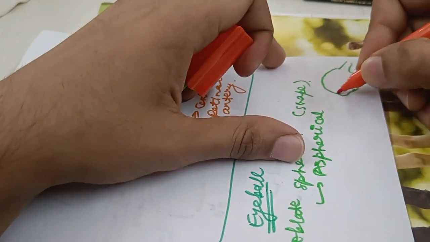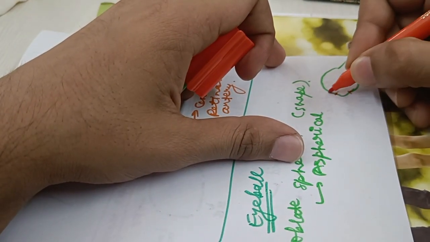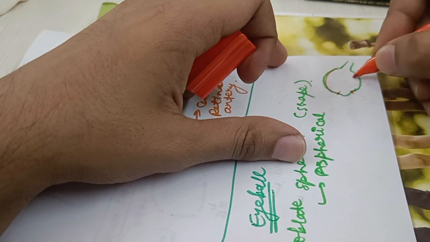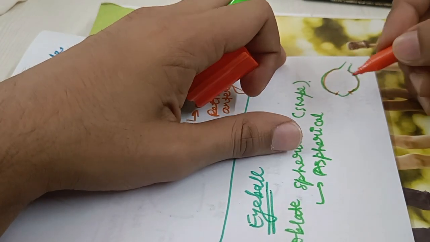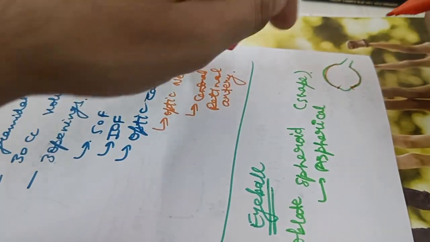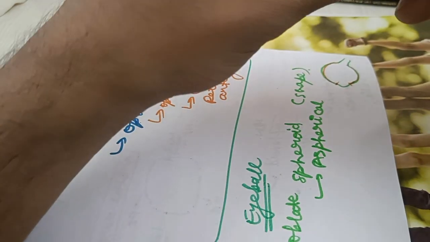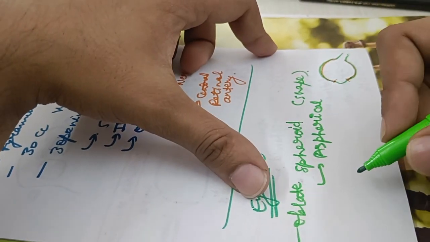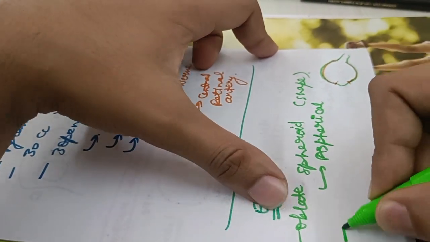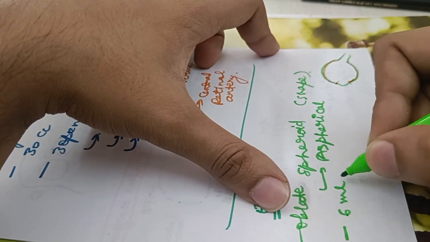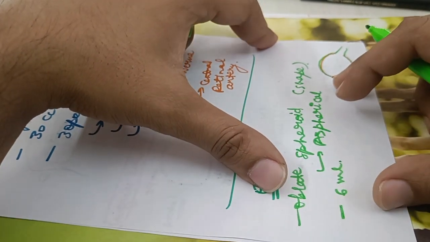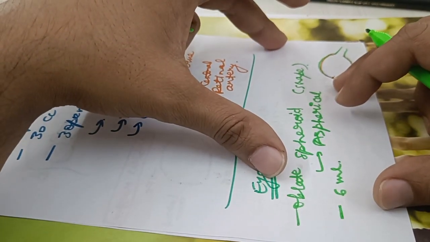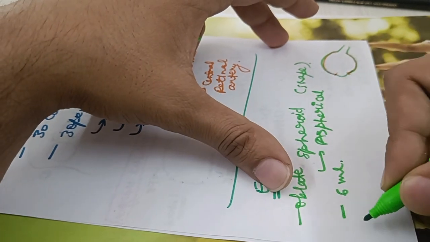Now here you will see that this is part of one sphere and the rest is part of another sphere. Yes or no? So it is a combination of two spheres. That is why it has the shape of an oblate spheroid or aspherical shape. So you will say oblate spheroid shape, volume is 6 ml. Okay, 6 ml volume. Next are the dimensions of the eyeball.